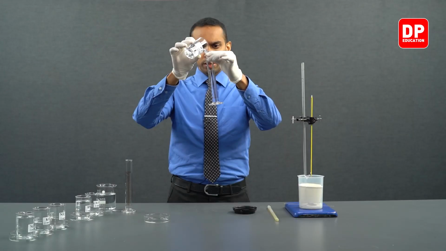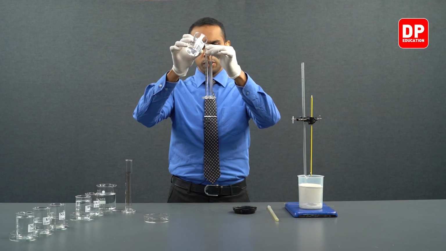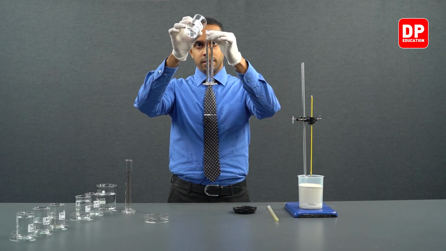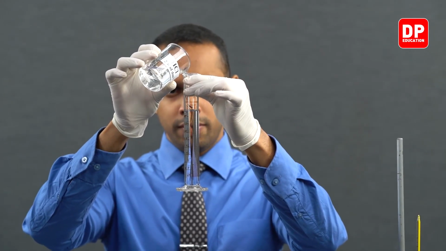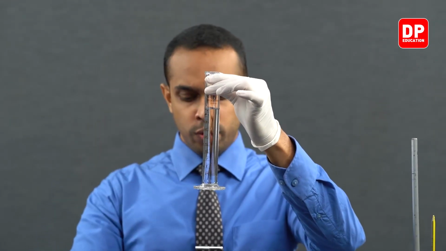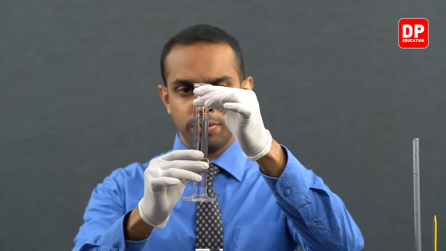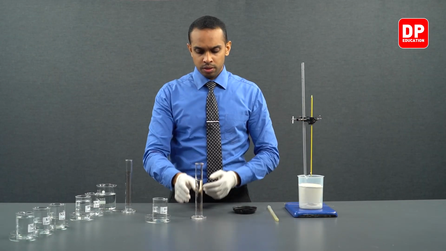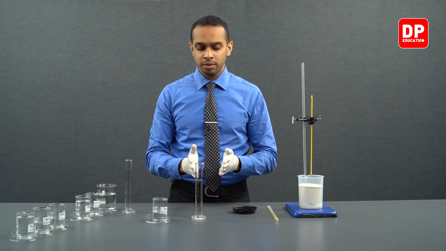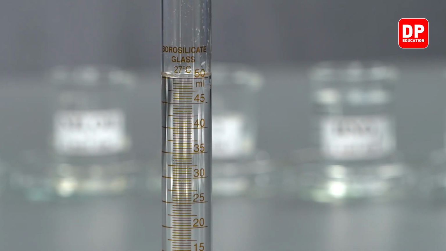As always, when measuring volumes, make sure to take the measuring cylinder to your eye level. Otherwise, you will not be measuring the right amount of solution. So we have measured the right volume here, which is 50 milliliters of HCl.